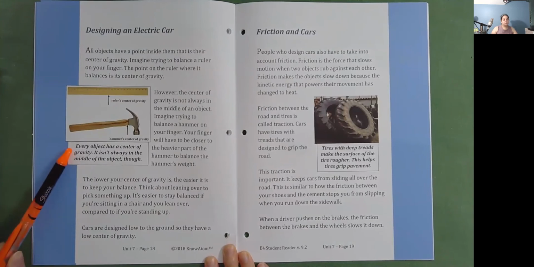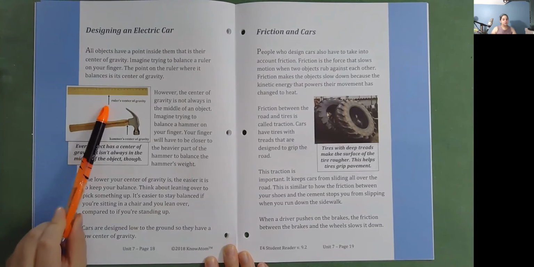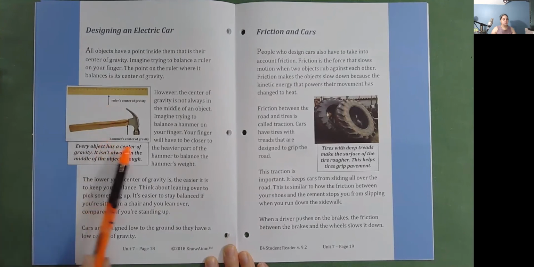Every object has a center of gravity. It isn't always in the middle of the object, though. So here, the ruler center of gravity is in the middle, but the hammer center of gravity is all the way over here.